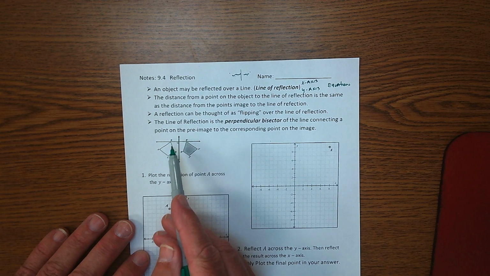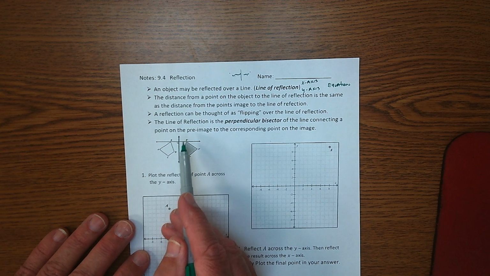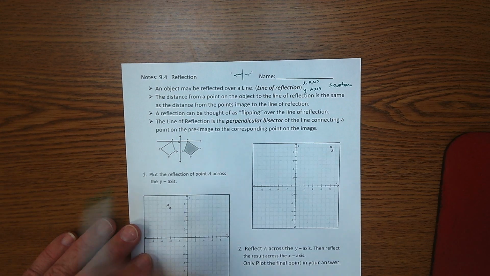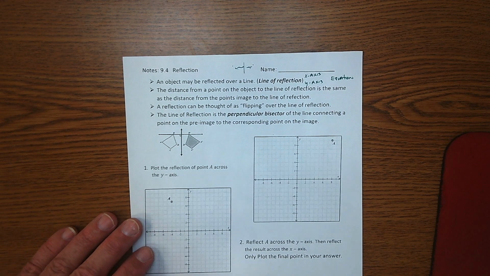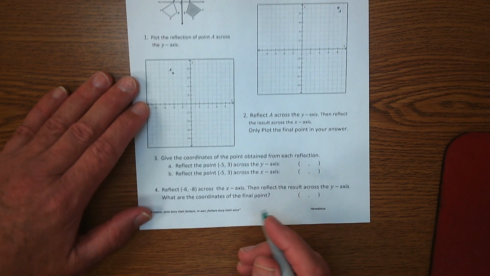This would be the pre-image, and I know that because there are no primes on there. And this is the image after reflection, and this distance from here to here is the same as the distance from here to here, and the object is reversed, like it would normally be seen in a mirror, okay? As far as the x-axis and the y-axis, we have two rules. I'm going to put those down here.